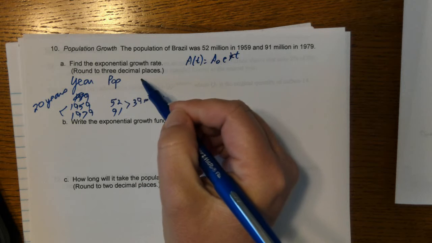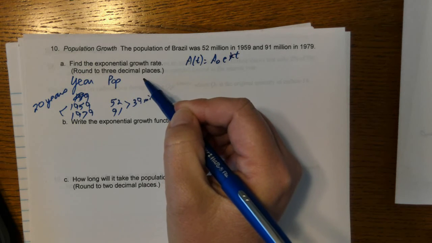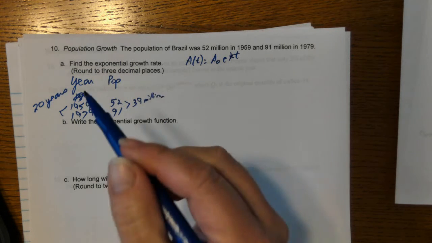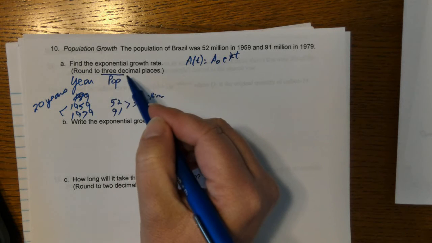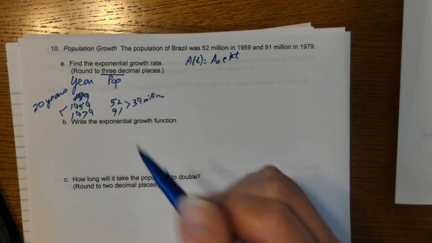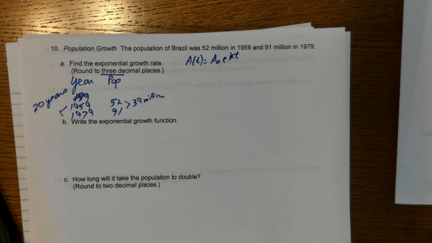And they specifically say to round to 3 decimal places. Now I would point out, we are going to wait till the final answer to round to 3 decimal places. Any scratch work steps, we need to keep all the decimals, so we will leave those stored in our calculator, okay?